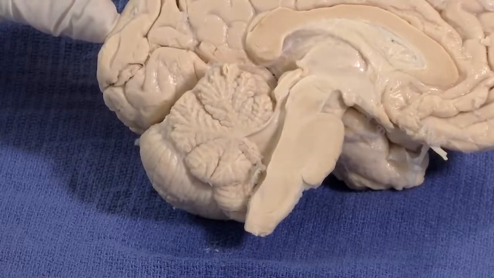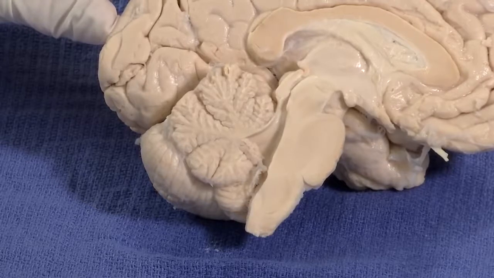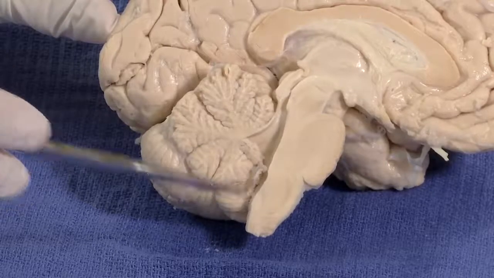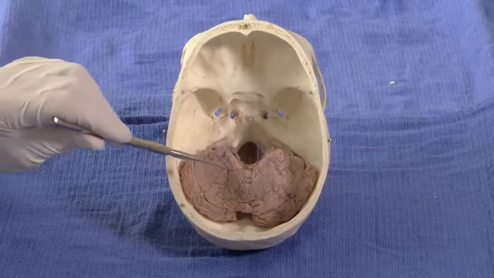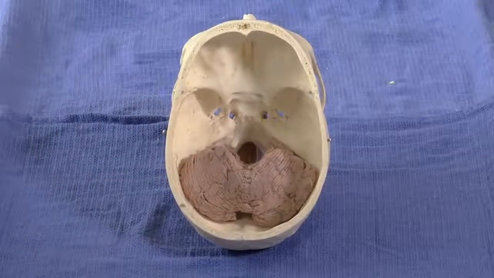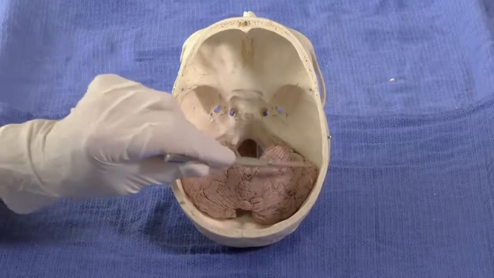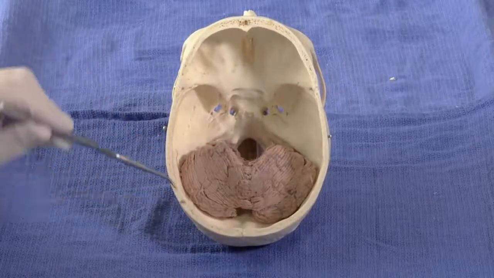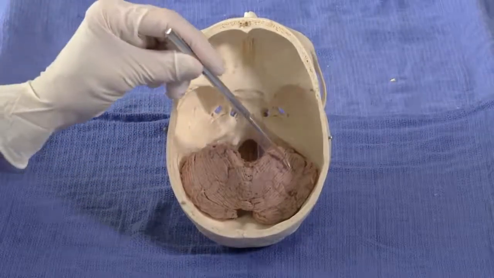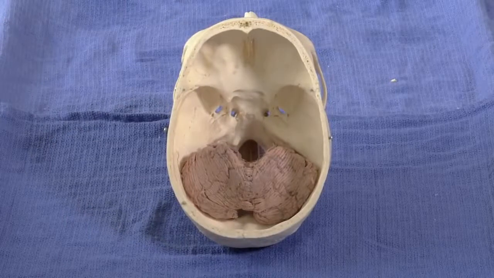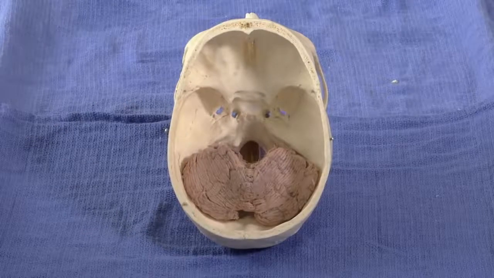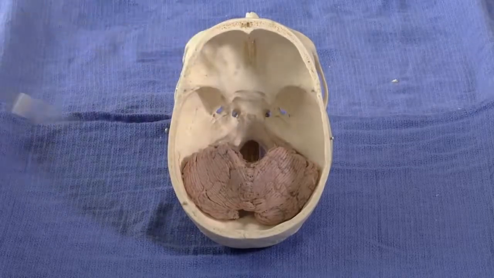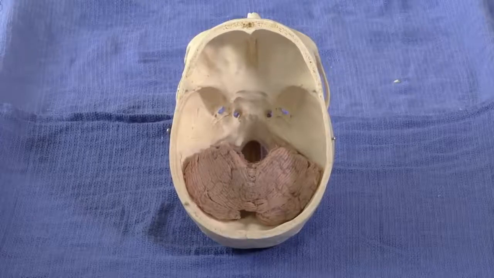Now, let's look at this in a whole cerebellum, and let's examine both surfaces and see how the cerebellum is attached to the brainstem. So I've taken a cerebellum and put it into this skull here, just so you can see the relationship. You'll notice that it is sitting in the posterior fossa, and lying on top of this would ordinarily be the tentorium, separating the cerebellum from the occipital lobe of the cortex. And you look down in here, and you can look through and into the foramen magnum.